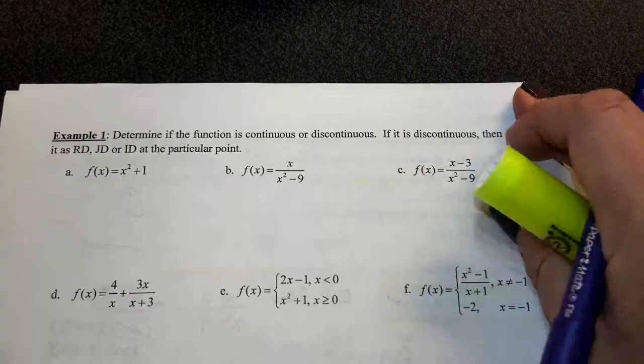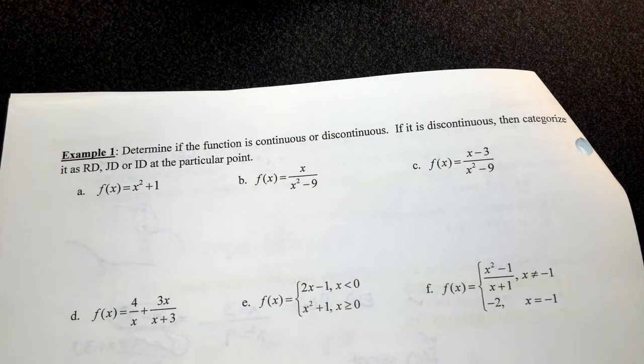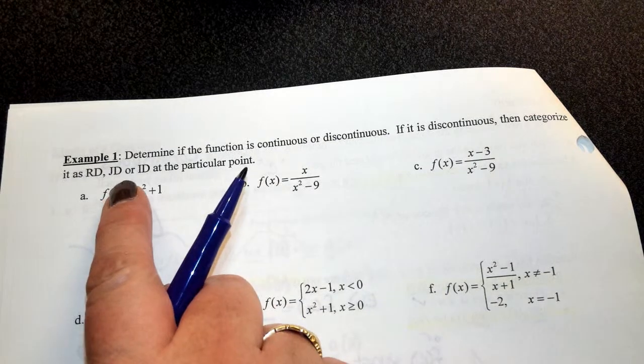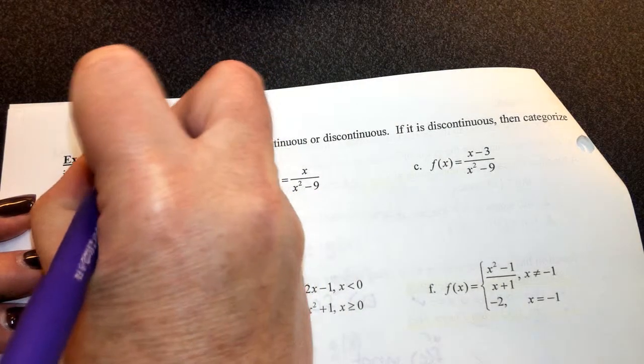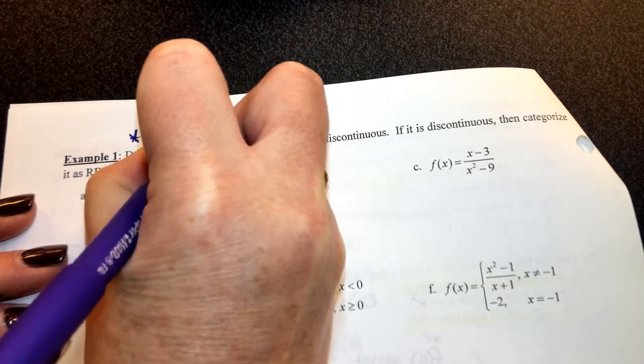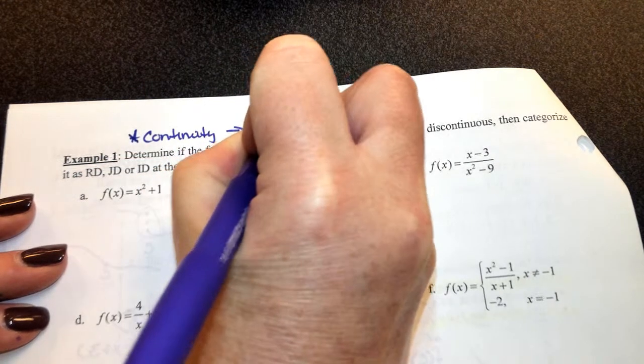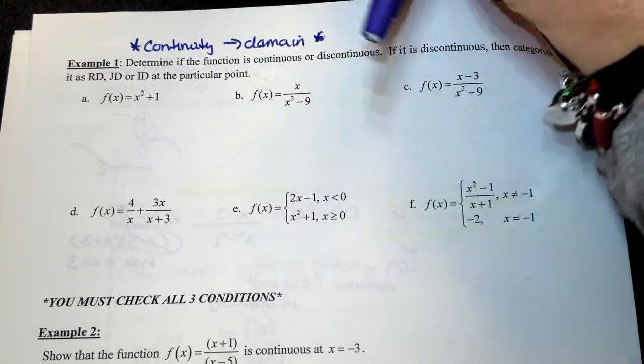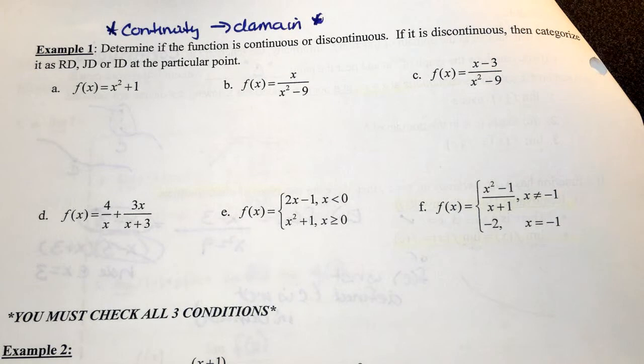Determine if the function is continuous or discontinuous. If it is discontinuous, categorize it as a type. There's a direct connection between continuity and domains. So if a question is asking you about continuity, find the domain. Because if you tell me the domain is all real numbers except x equals 5 and 3, well then right away you know it can't be continuous at 5 and 3. So you know exactly where the discontinuity is going to occur.